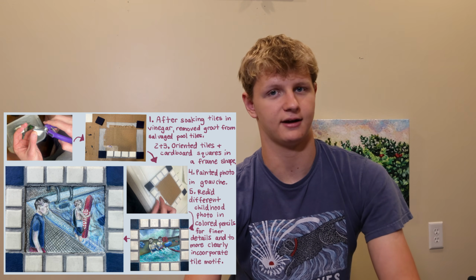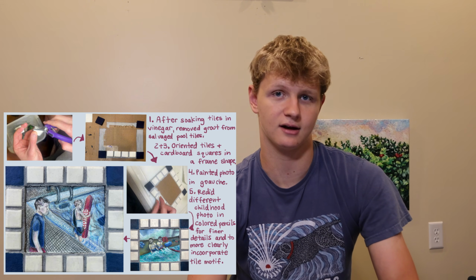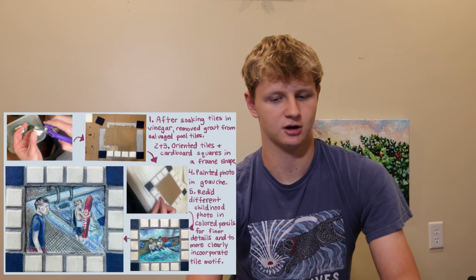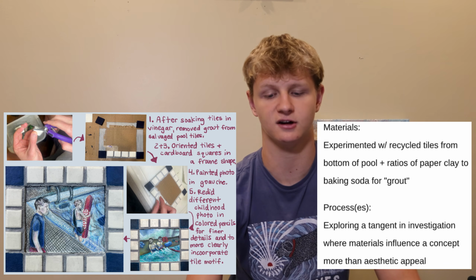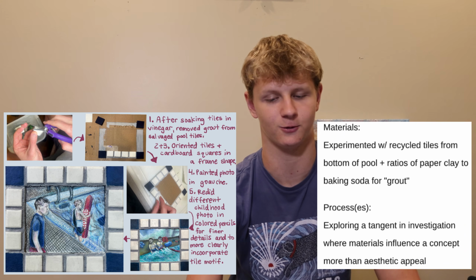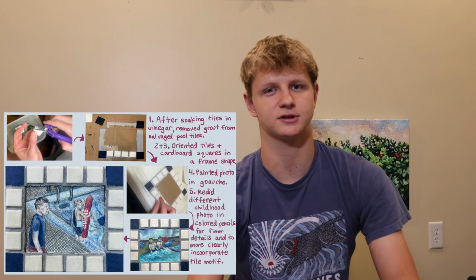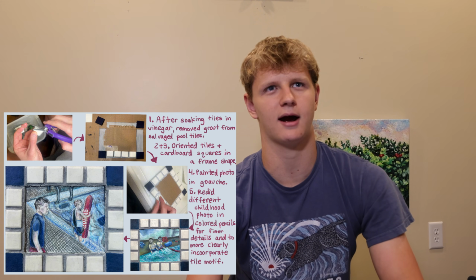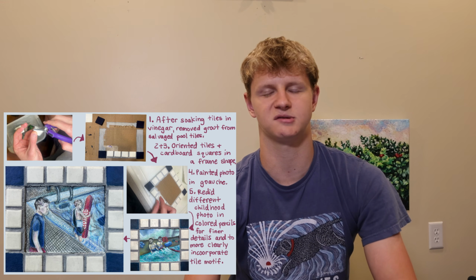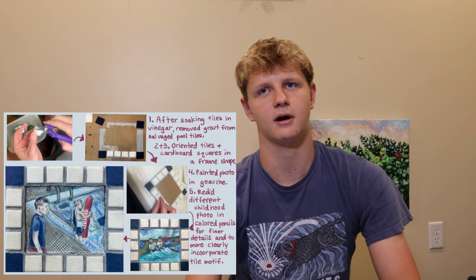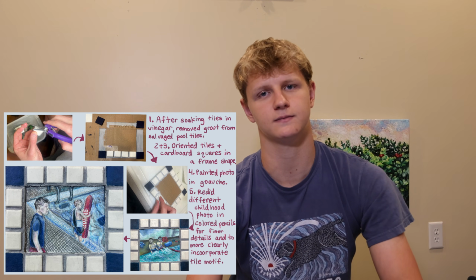So I wrote a lot on the slide explaining what I did, so it read as more of a process slide. And in one of the written components, I wrote, exploring a tangent in my investigation where materials influence a concept more than an aesthetic appeal. Basically saying it's ugly, but it means a lot. Because the whole idea of the tiles is that he was talking about how artificial textures are tied to specific memories that I have. Whenever I see pool tiles or feel them, the tactile feeling feels nostalgic.